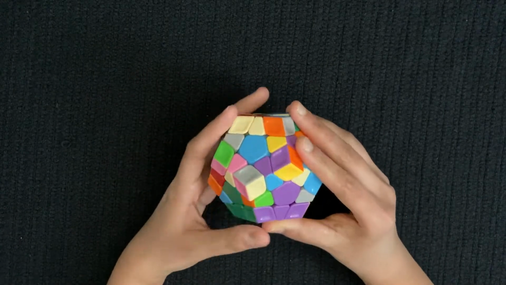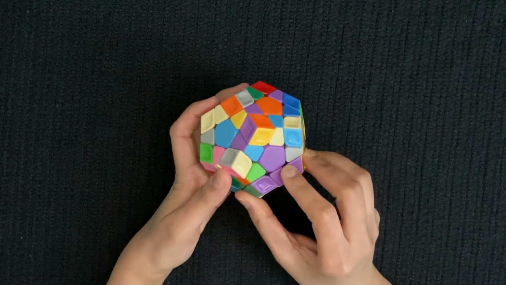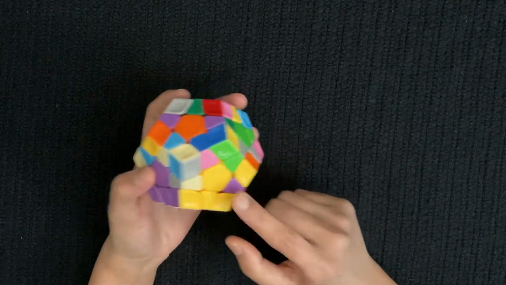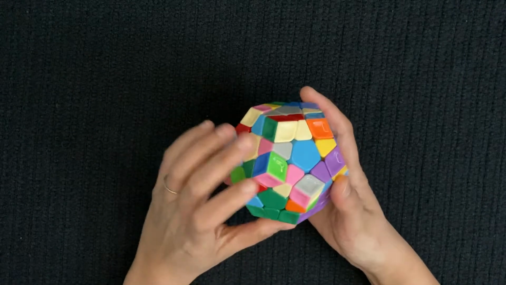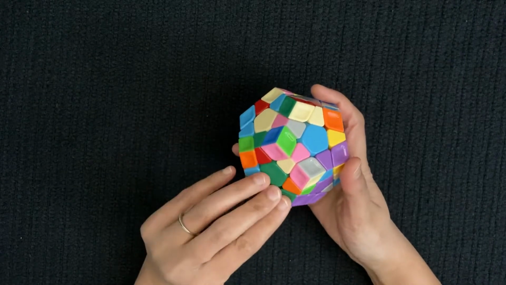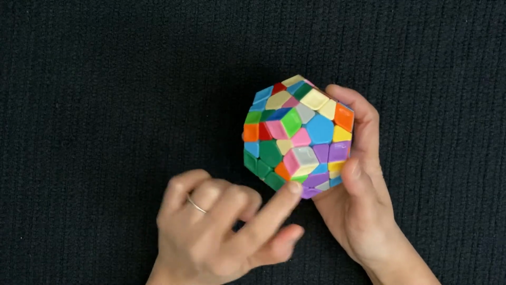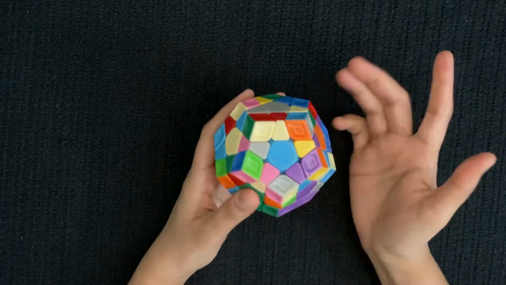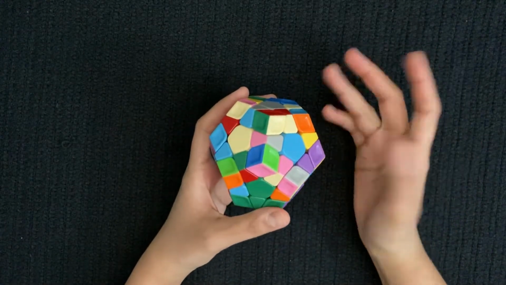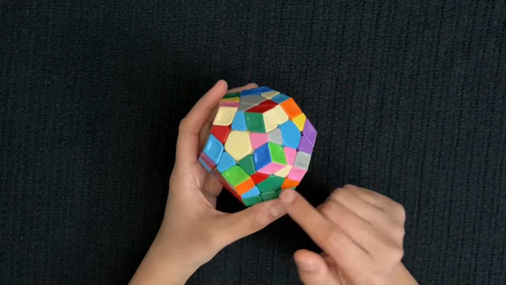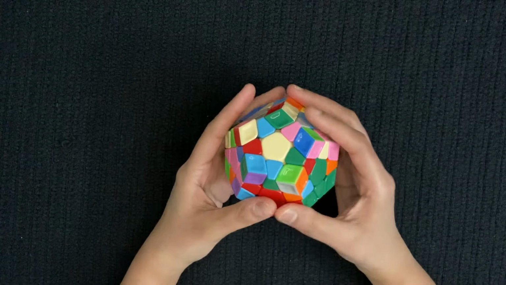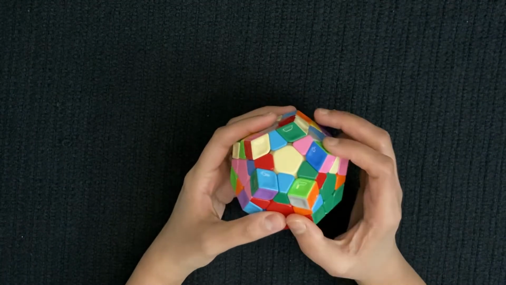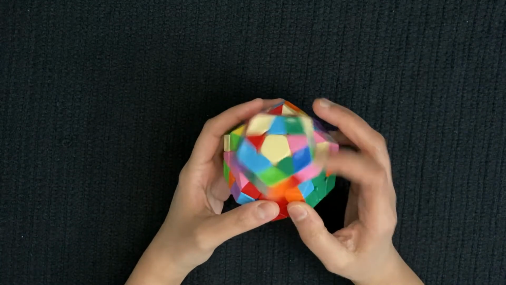Next, what you have to do is match the edges for the lower centers, because the centers will not be moved. The only thing you need to worry about is matching the edges. As we have done in a 3x3 Rubik's cube, first find the edge piece which needs to be placed here and perform the edge algorithms. I'll show you one of the pieces here.